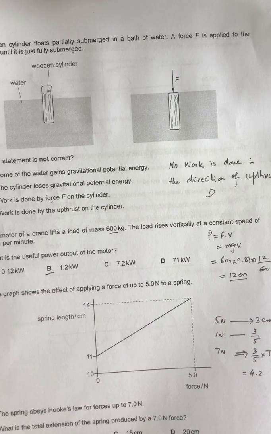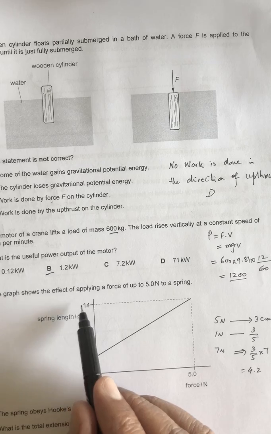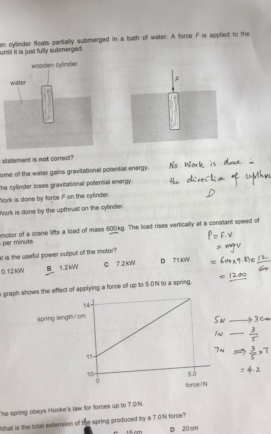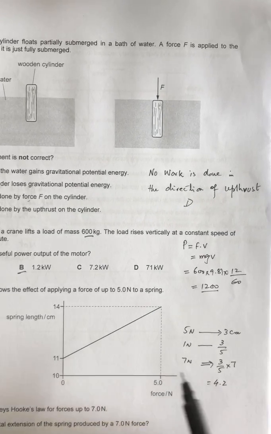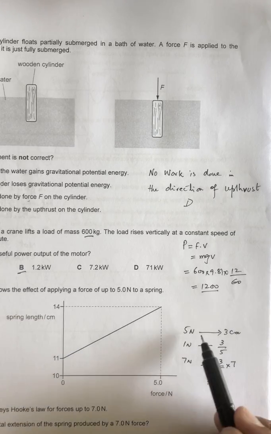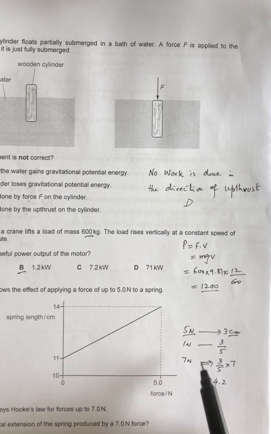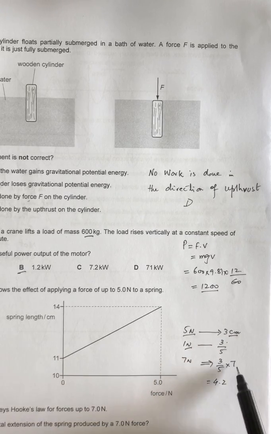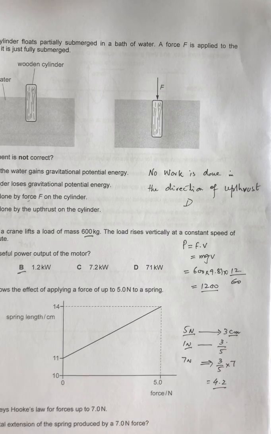And the next question: the graph shows the effect of applying a force up to 5 Newton. The spring obeys Hooke's law up to 7 Newton. What is the total extension for the 7 Newton force? From 0 to 5 Newton, the extension is 3 centimeters. So 5 Newton gives 3 centimeter extension, 1 Newton gives 3 by 5. So for 7 Newton, 3 by 5 into 7, so 4.2. So that is the answer.